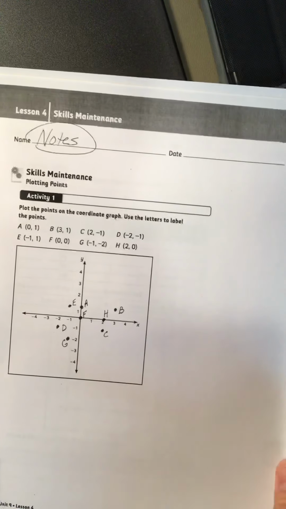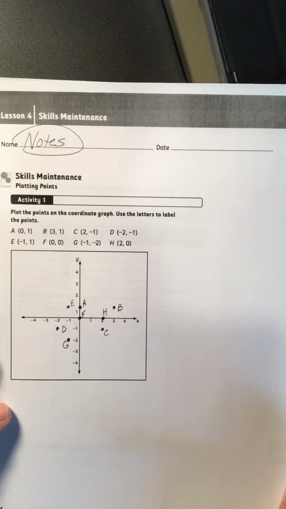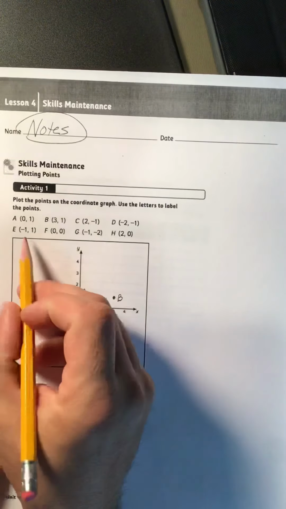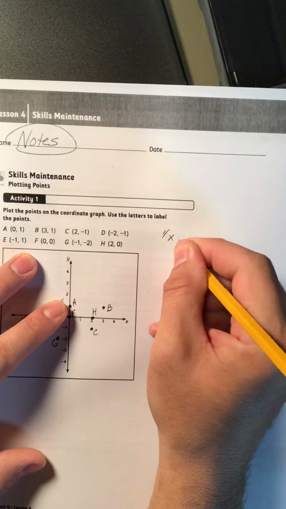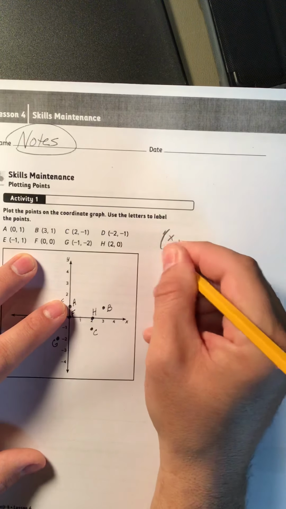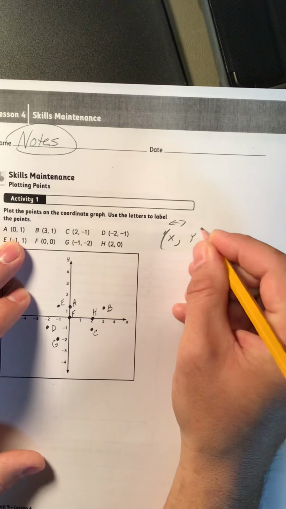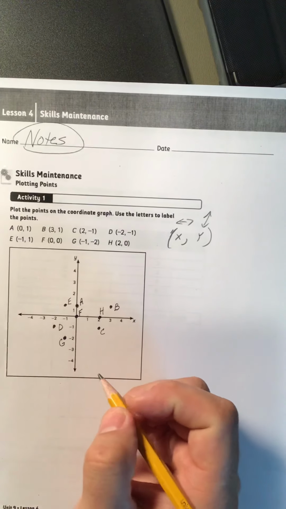We are on lesson 4 of unit 9. A couple things here on the notes. It says plot the points. Remember, the first is your x point. That means left and right. And the second coordinate is your y. That means up and down. And you always start at the origin.